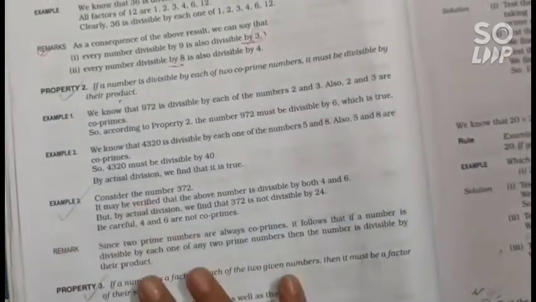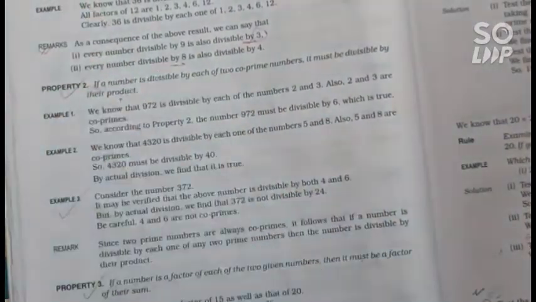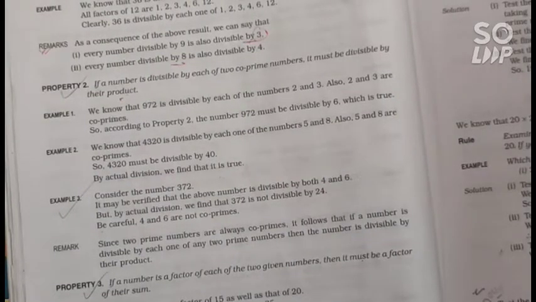I am repeating the property. First property is if a number is divisible by another number, then the number will also be divisible by each of the factors of that other number. যদি কোনো একটা নাম্বার অন্য কোনো আর একটা নাম্বার দিয়ে ডিভিজিবল হয় তাহলে সেই নাম্বারটা ওই নাম্বারের প্রত্যেকটা ফ্যাক্টরস দিয়েও ডিভিজিবল হবে.